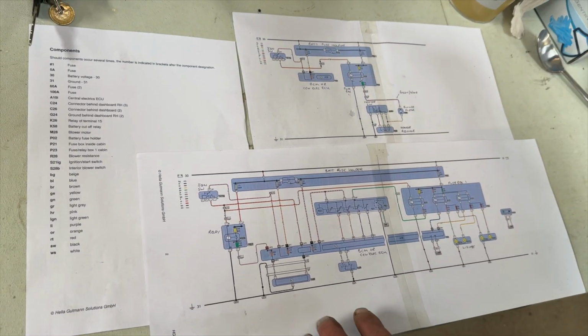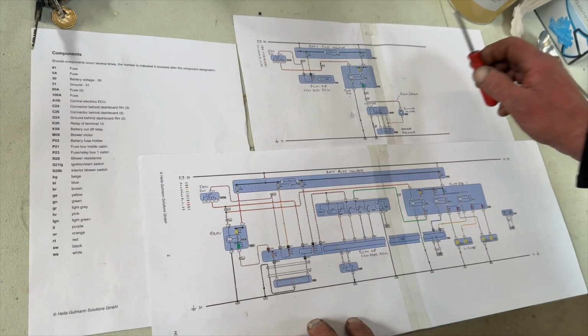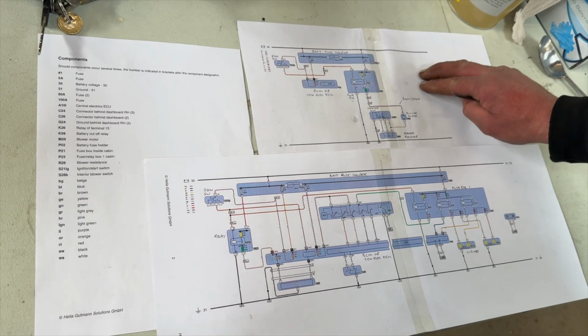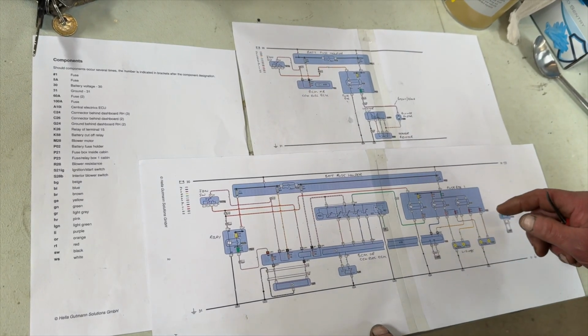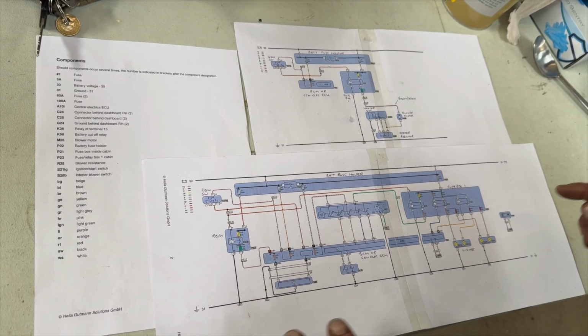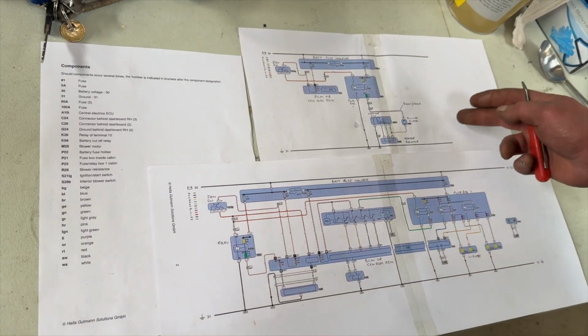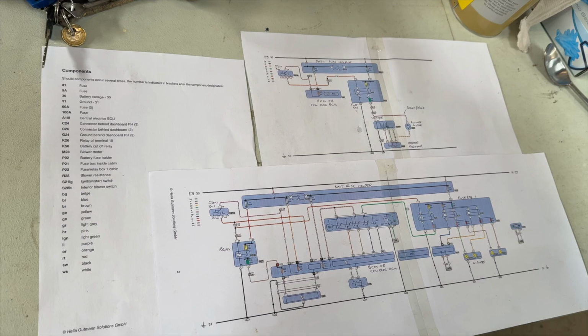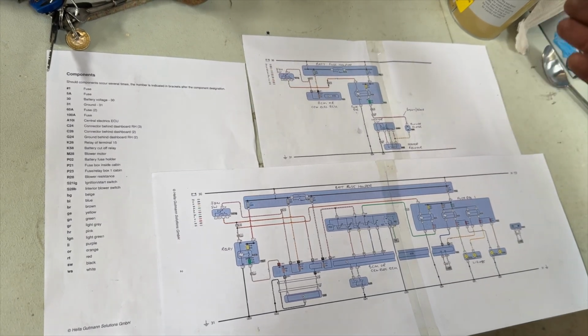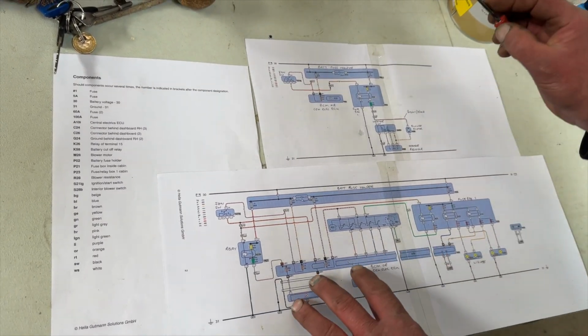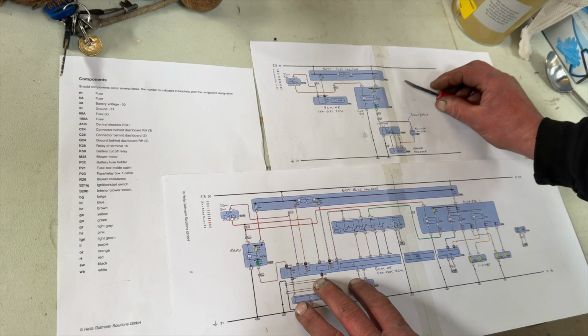Right, so we've got an issue with the lights and an issue with the blower motor. So this is the blower motor wiring diagram, this is the lights. These two problems could be connected, so you just want to pick one of the wiring diagrams and fix one problem first. You might be lucky that you fix the other one. Like I said, this is the heater one.